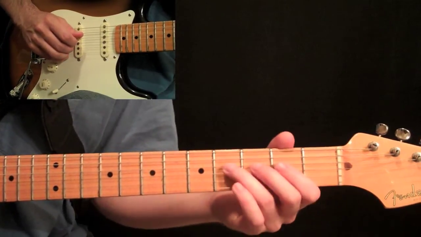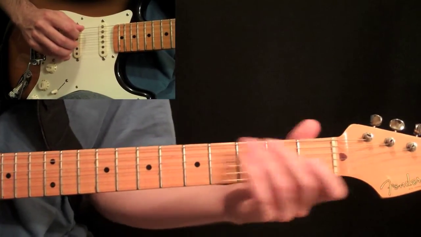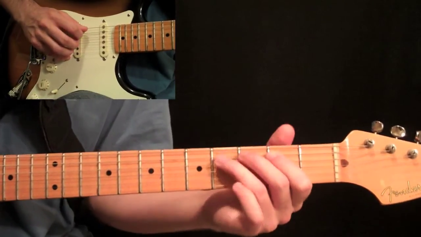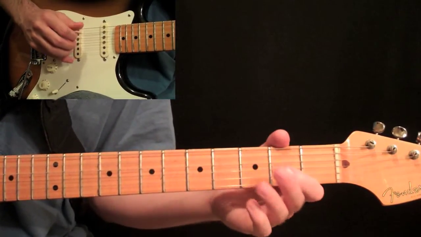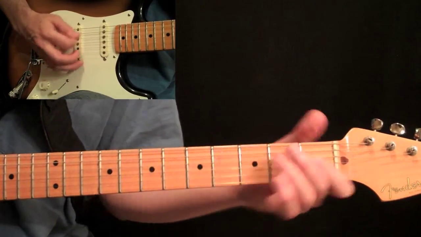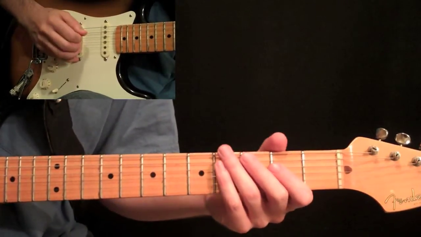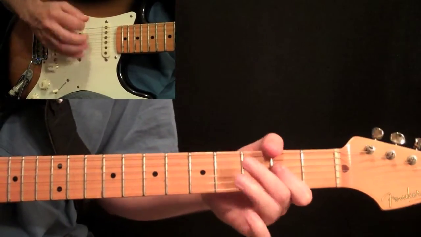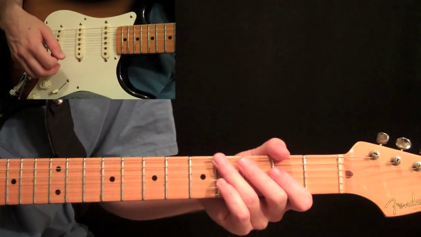Then do the exact same thing, just move everything up 1 string. So we're going to be sliding on the 5th string here, over to the 2 on the 4th, and then the pull off. All right, so after that, it takes us right back to the open A again, the riff. So we do that twice there.